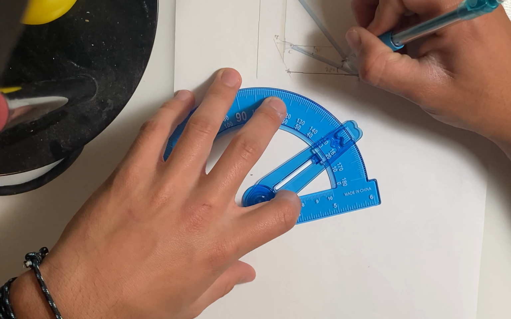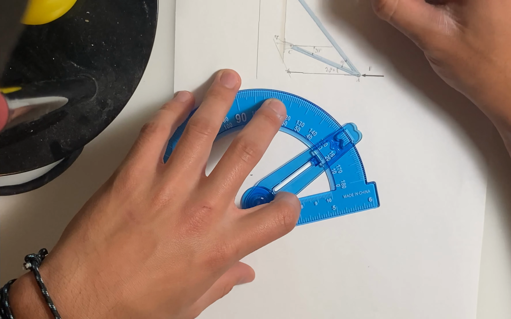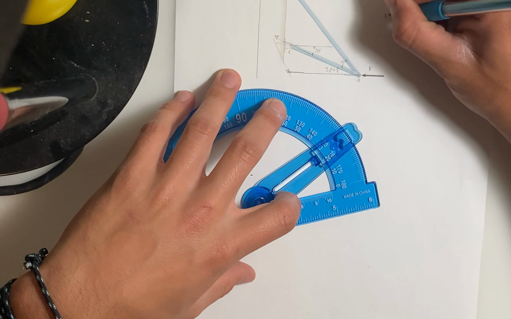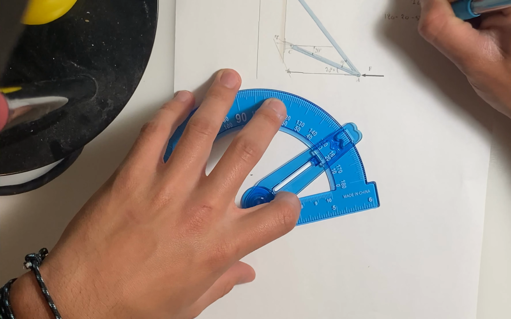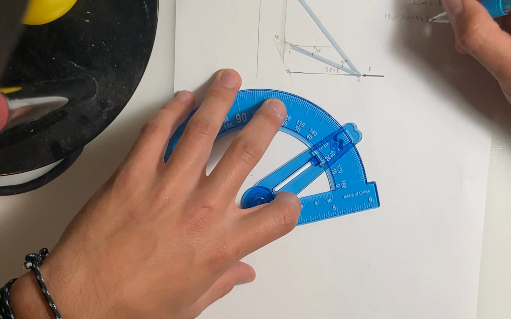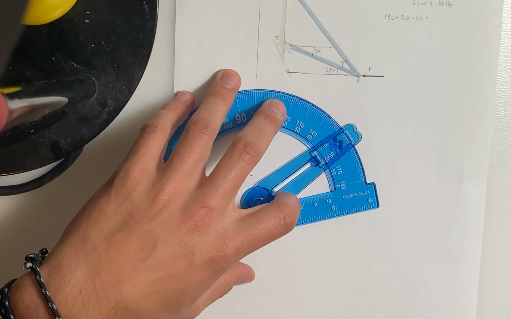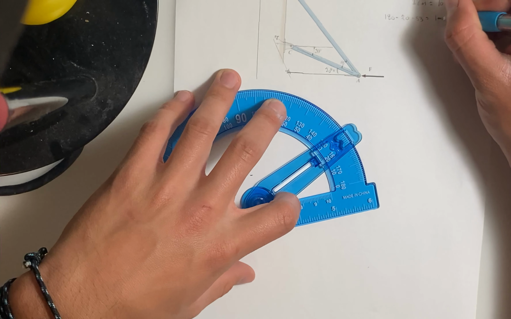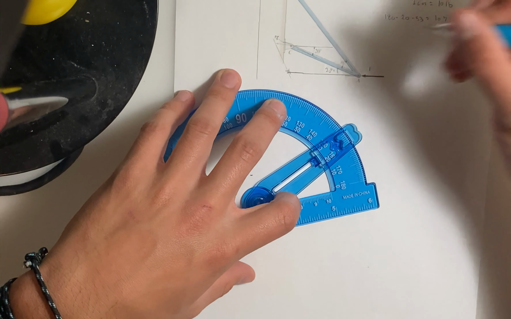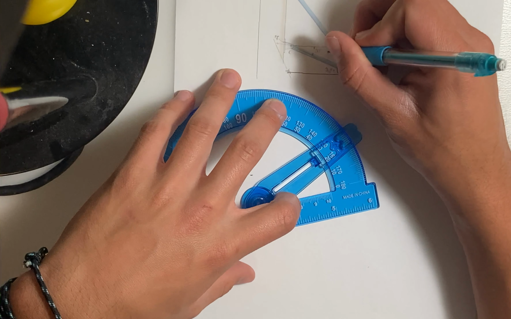And since this is 53, we're going to do 180 minus 20 minus 53, because all the angles in a triangle must add up to 180. So we end up with 107 degrees. This will be opposite to this. This will be 53, and this will be 107.